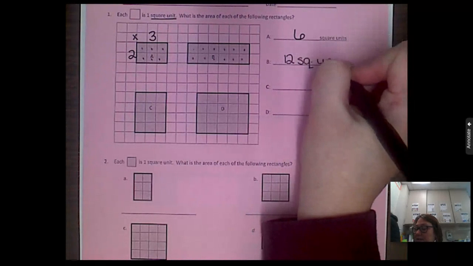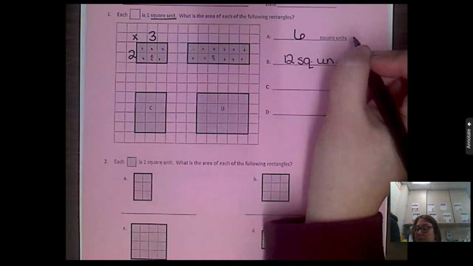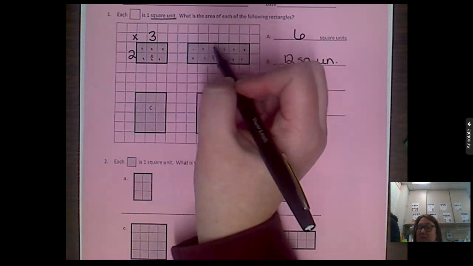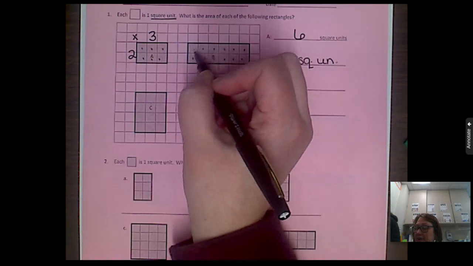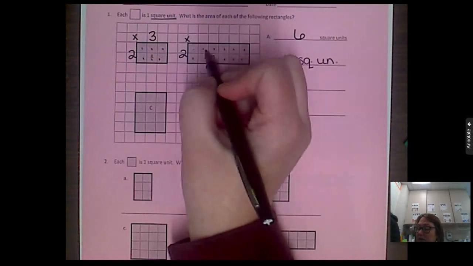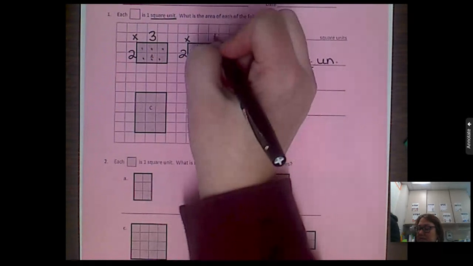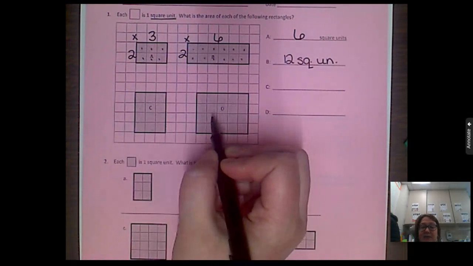So we'll put the SQ for square and the UN for unit. So that's just the abbreviation for square units. We can label our side lengths too. And I say we can, but I want you to do that, boys and girls, to get in the habit of that practice, okay? So 1, 2 rows times 1, 2, 3, 4, 5, 6. There's 6 in each row. Okay. If you want to go ahead and try C and D, you can pause your video and then come back to me afterwards.